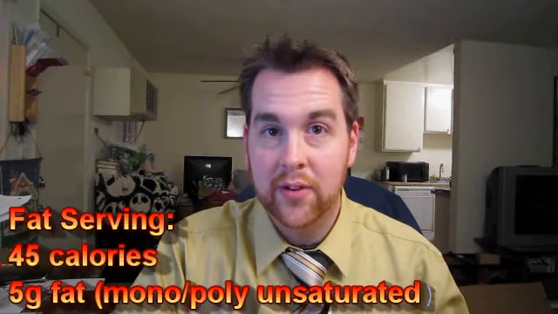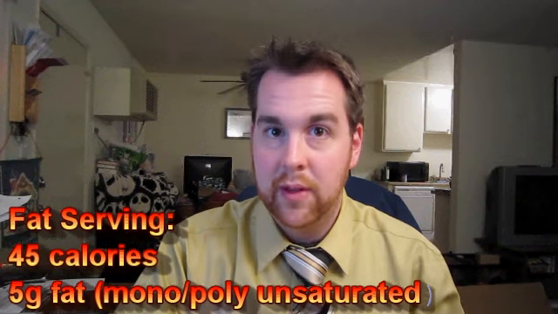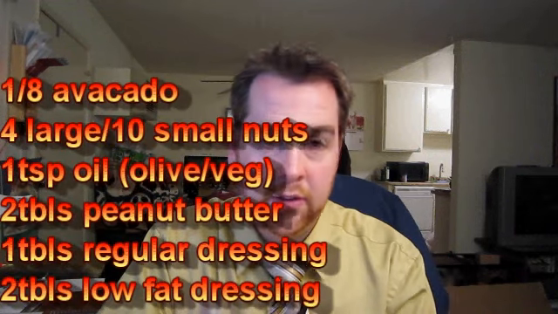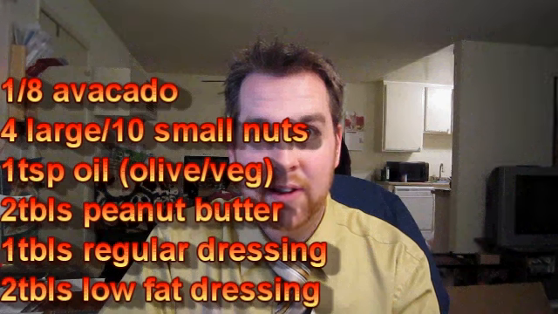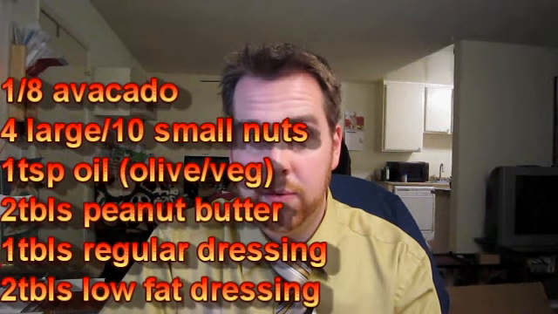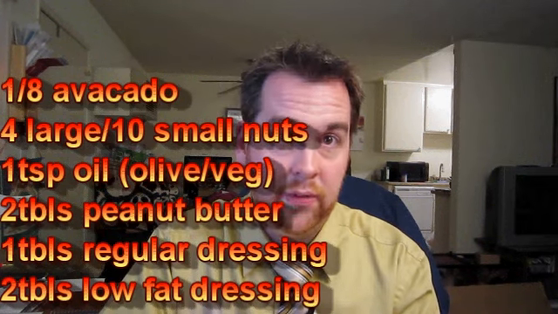A fat serving is 45 calories and 5 grams of fat per serving. So like 1/8 of an avocado, 2 tablespoons of peanut butter, a teaspoon of oil, 4 large or 10 small nuts, and salad dressings. 1 tablespoon of regular salad dressing or 2 tablespoons of light salad dressing would constitute a fat serving.